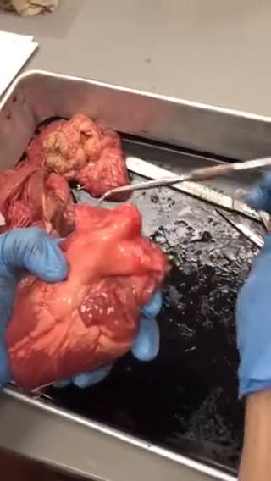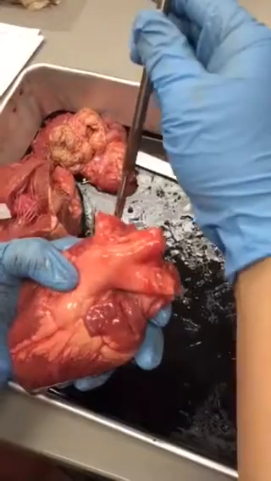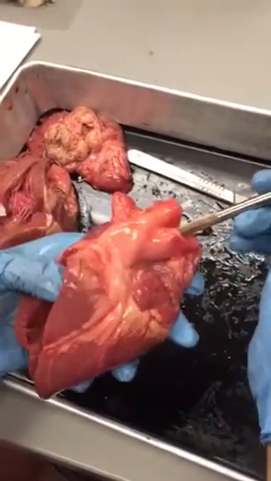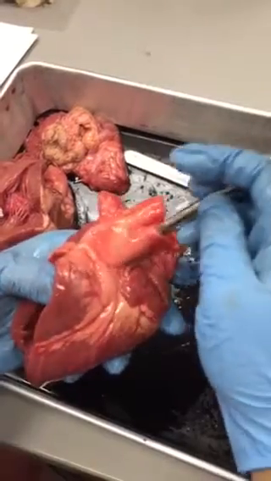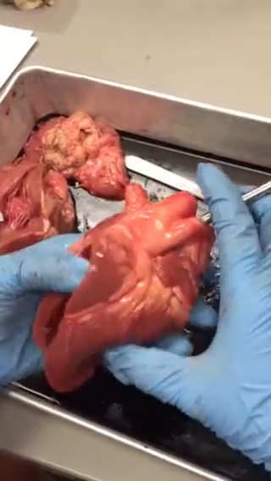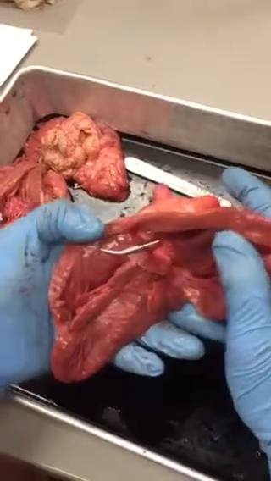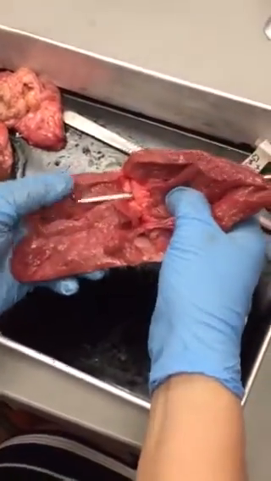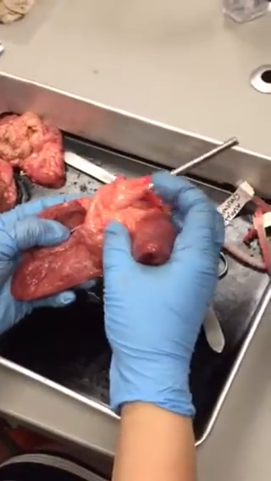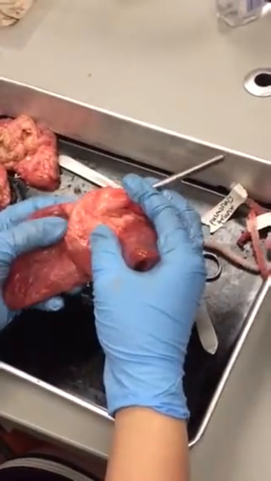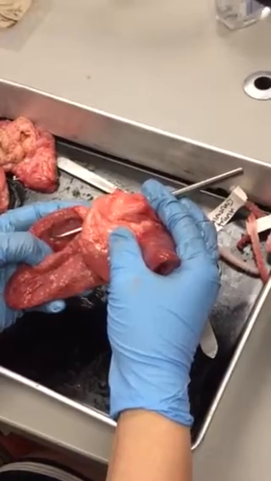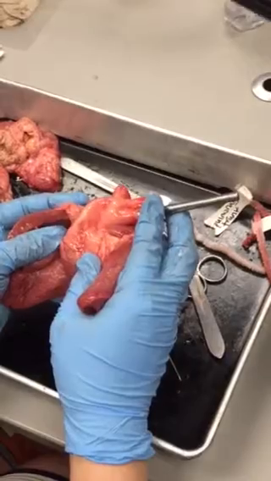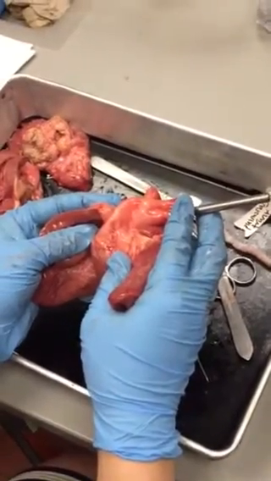The vessel that is very large and right behind it is going to be your aorta. On your practical, I will have these cut fully in half, and I'll have a pipe cleaner laying in the vessel that goes to the chamber. So you'll have a pipe cleaner that goes all the way through, and if it's going to the right ventricle, you should know that the vessel that leaves the right ventricle is the pulmonary trunk.